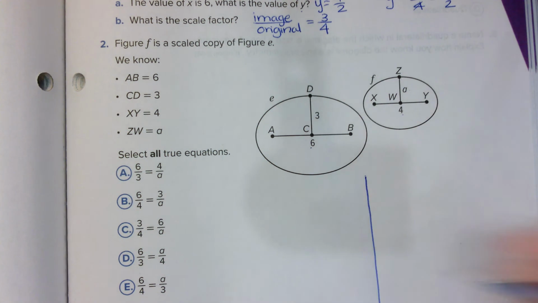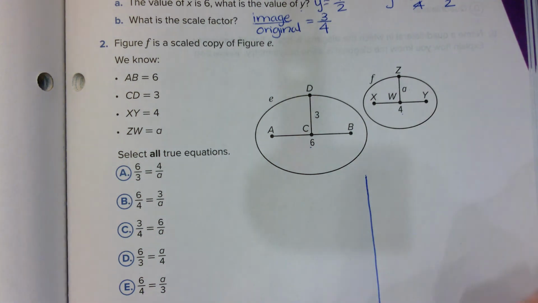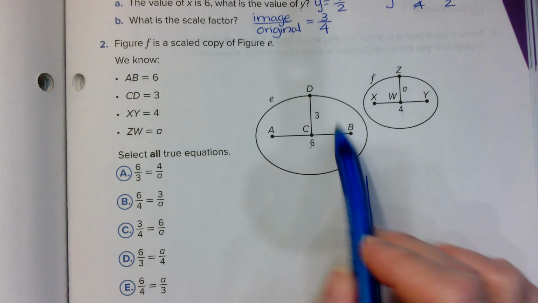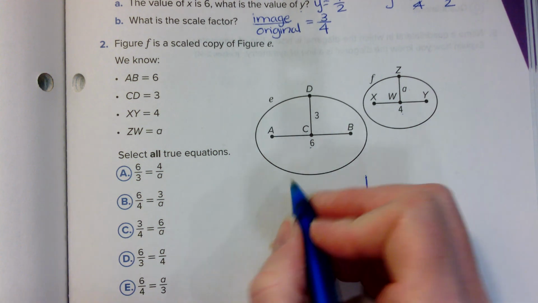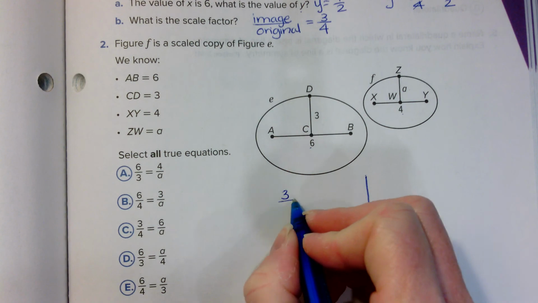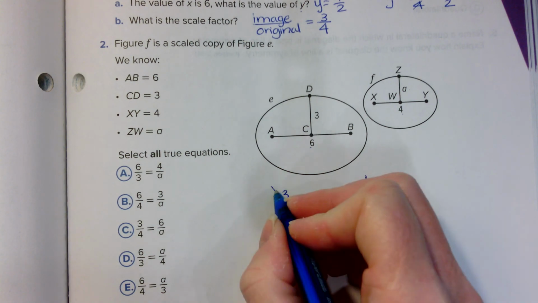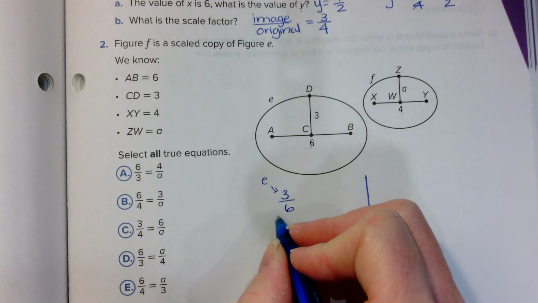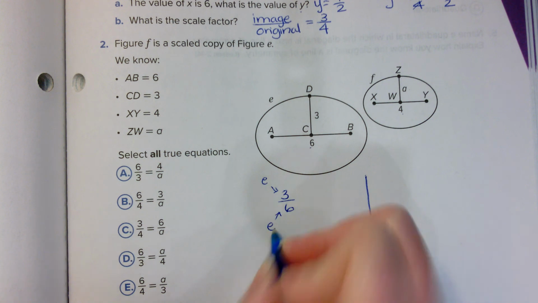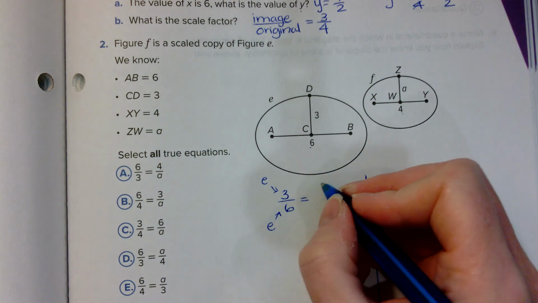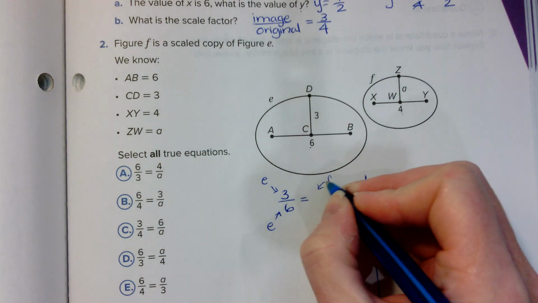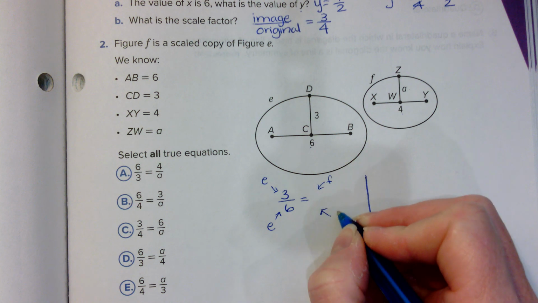When you write a proportion, you have to have the corresponding parts in the same order. For example, I can keep everything from figure E together. So I could use the 3 and the 6, and put the 3 over the 6 as one of my ratios. This is the smaller side in figure E, and this is the larger side in figure E. So what should that be equal to? Well, that should be equal to the smaller side in figure F over the larger side in figure F.